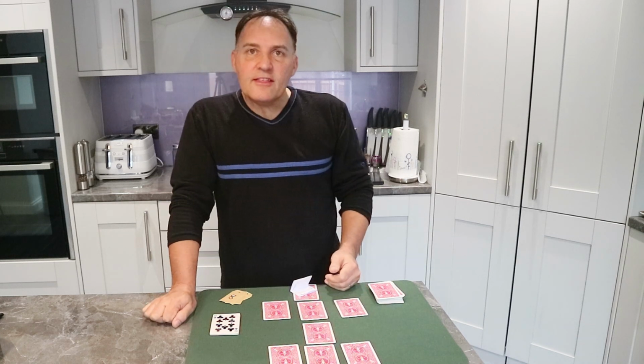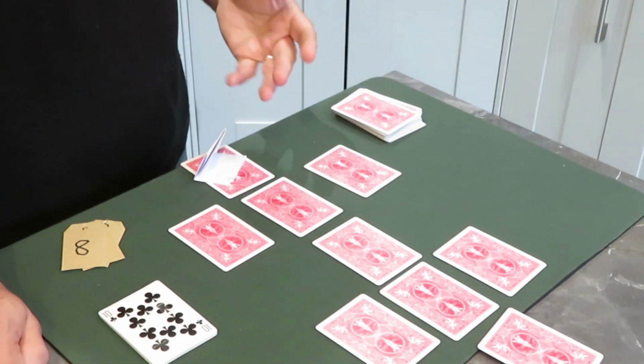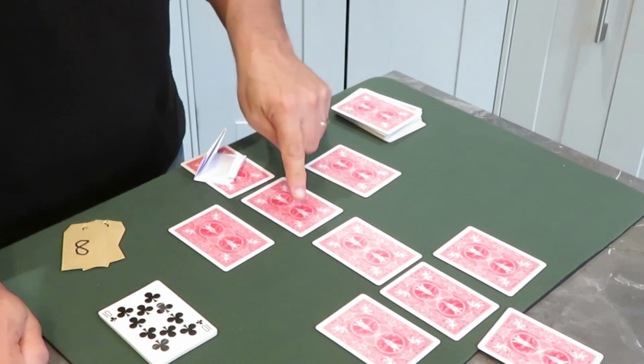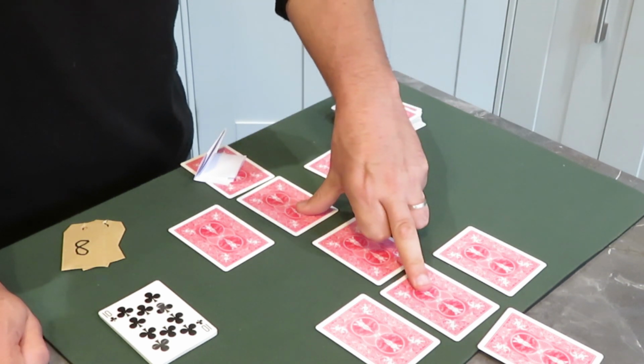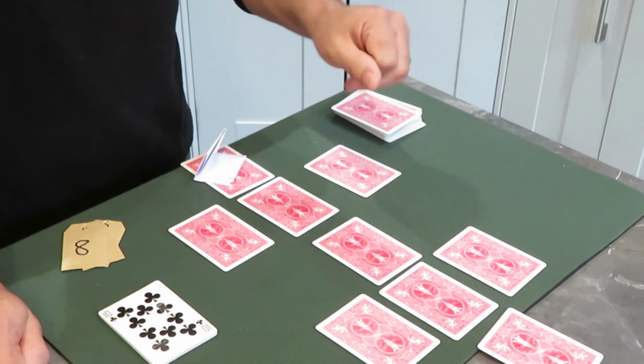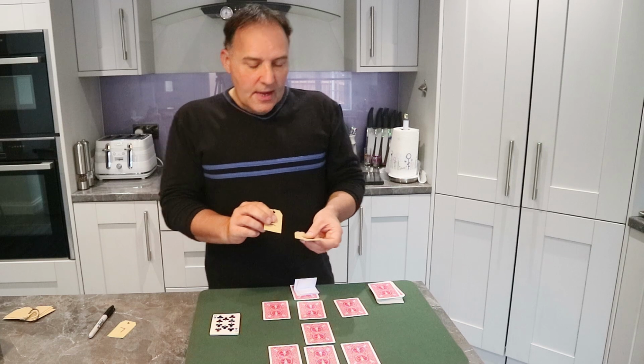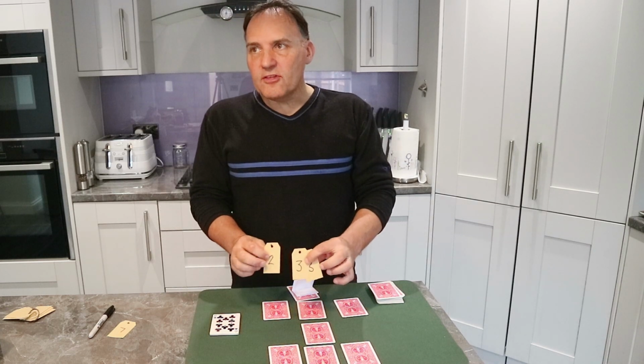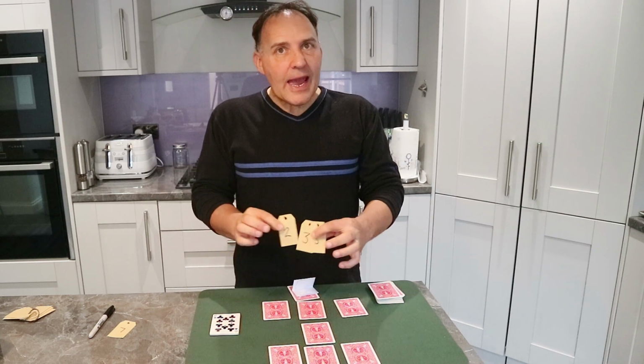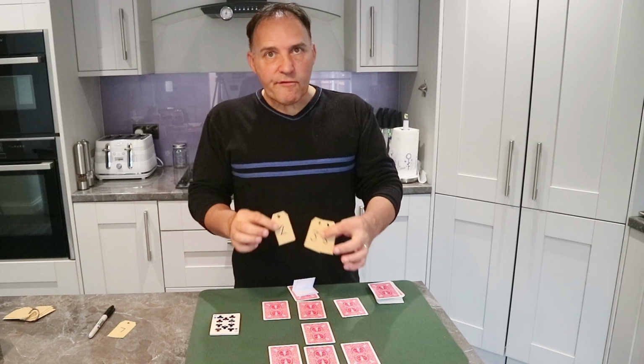At this point, when they choose a number, as long as it's odd, they're always going to land up on either of those two cards. Always. You then have to get them to write 3 single-digit numbers. Now these can be anything, they really are a free choice.